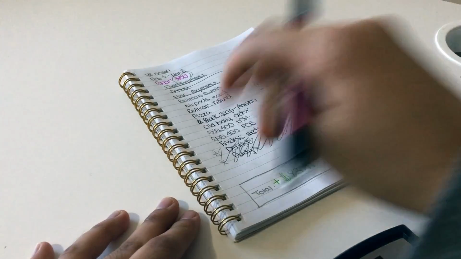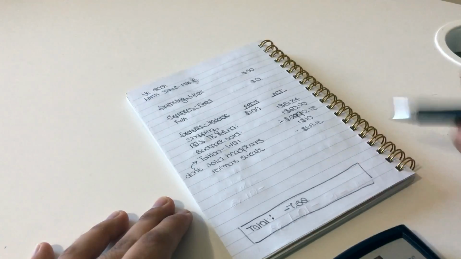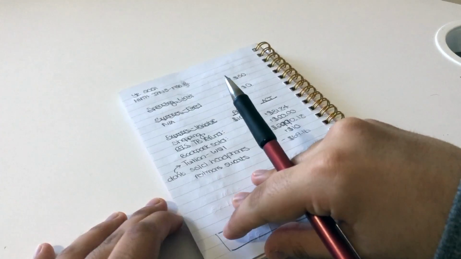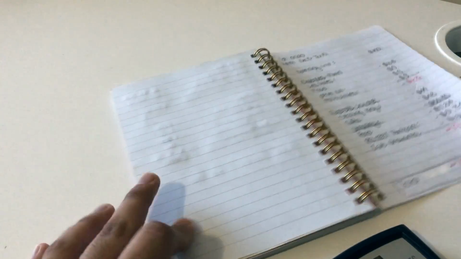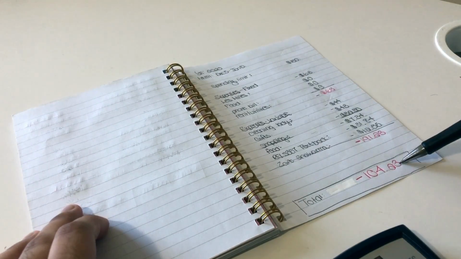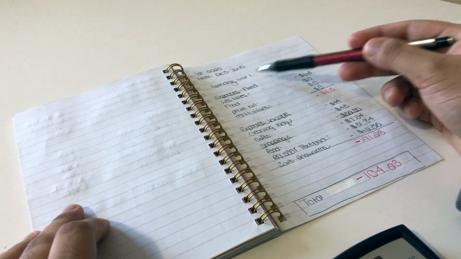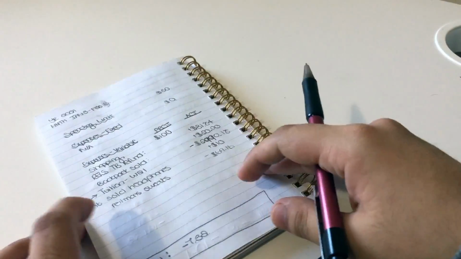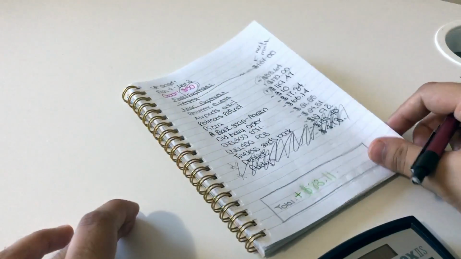So I'll show you some of my previous sheets from previous months. So in this month I spent about $7. In this month I spent about $100. So as you can see, it's written in red. And obviously none of this is extremely pretty, and that's the whole point, right? It's just to keep track of things. It doesn't necessarily need to be extremely aesthetic to the eyes.